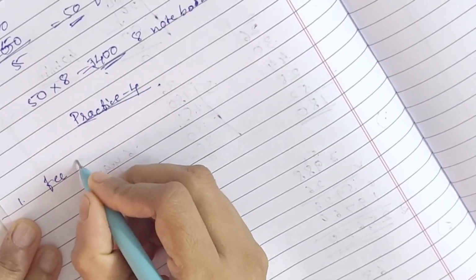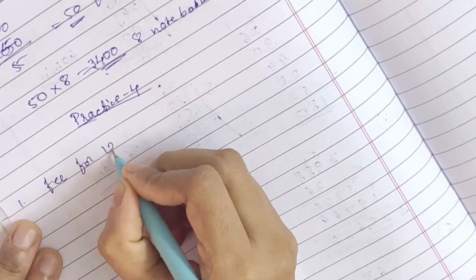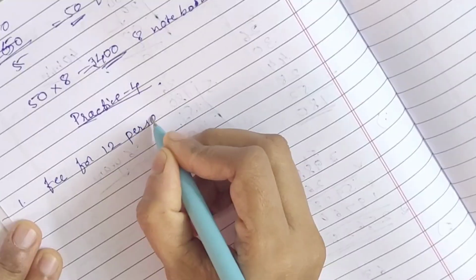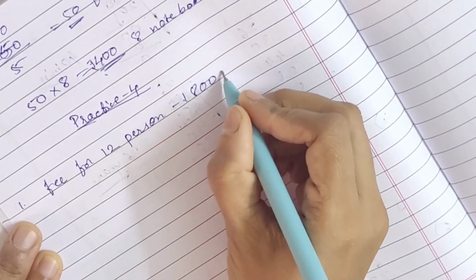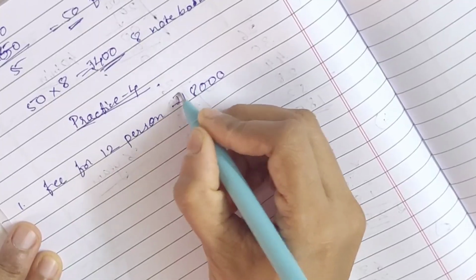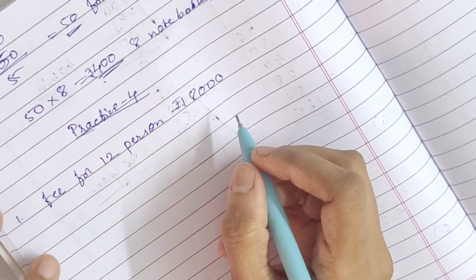Fee for 12 persons, it is 18,000 rupees.